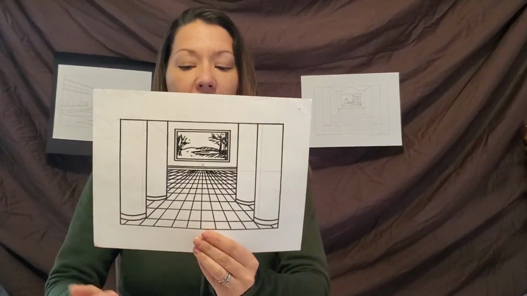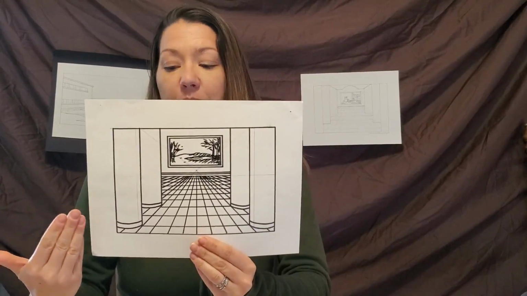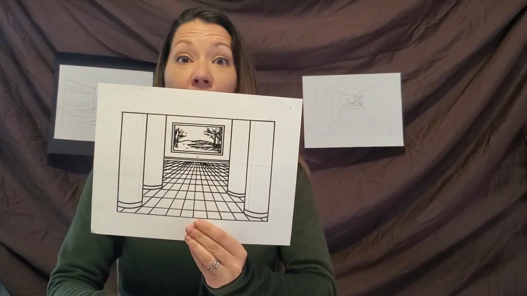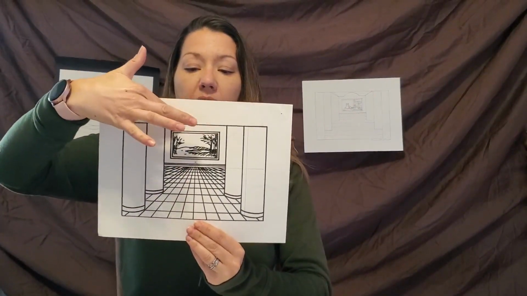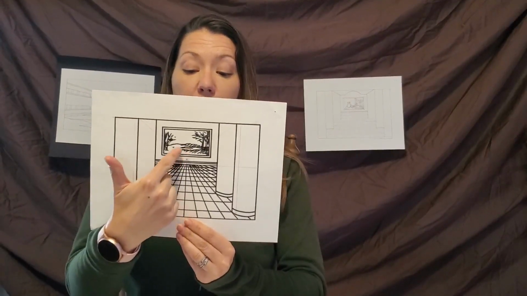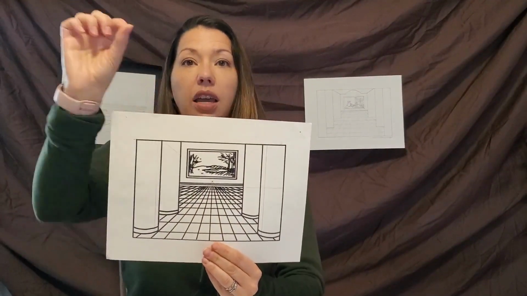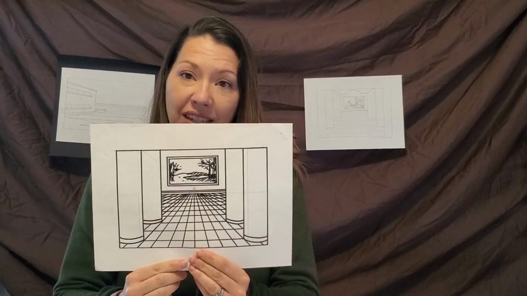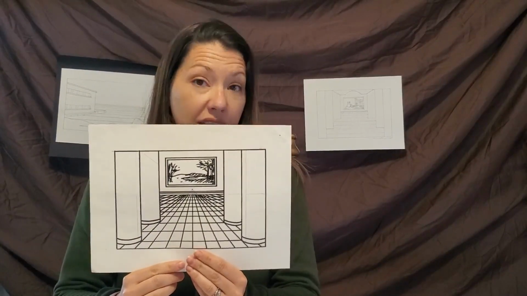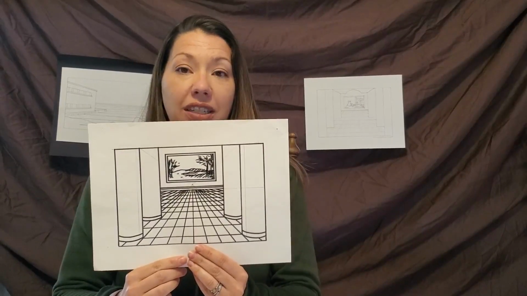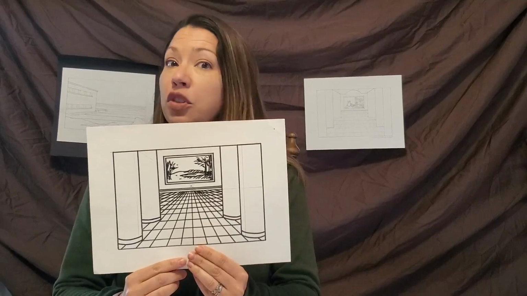Things to remember, things in a perspective drawing that are closer to us appear bigger. Things that are further away appear smaller. And we used our vanishing point. And then that's where our eye is seeing. That's how we draw the perspective and the proportions to look correct. We learned that an architect is an artist, a very, very technical artist that uses a lot of straight lines.